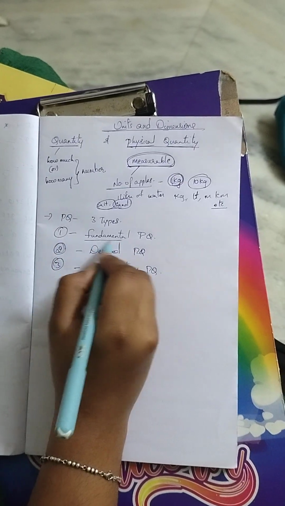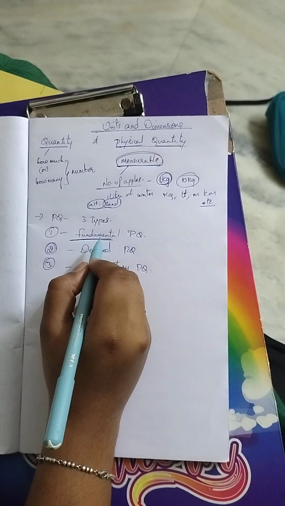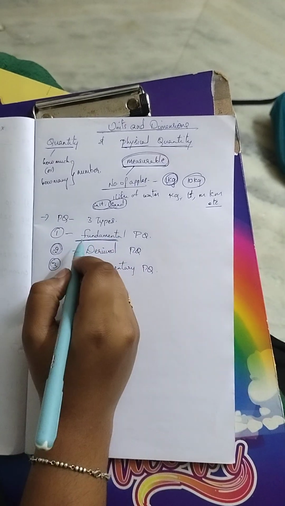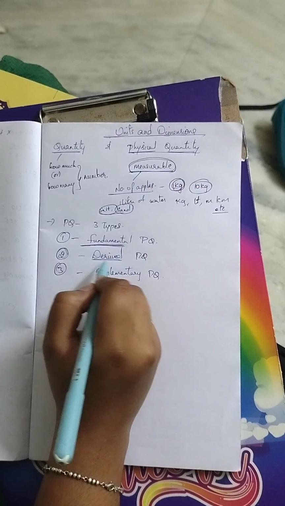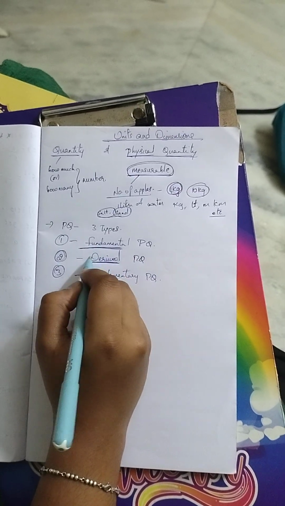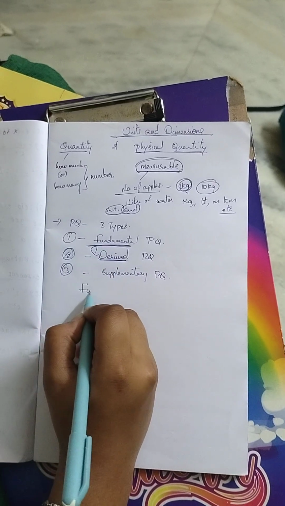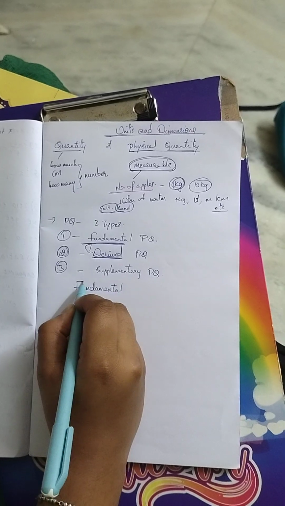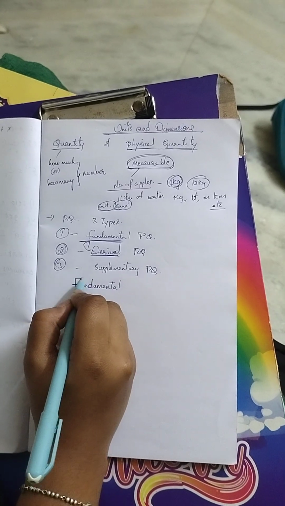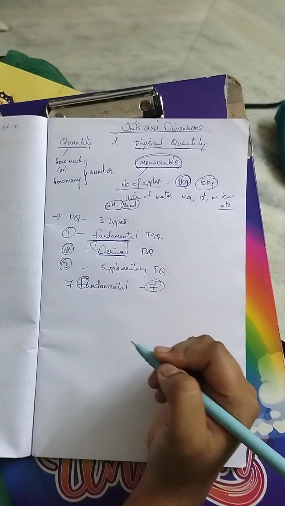So coming to the fundamental quantities, they cannot be derived from any other physical quantities. And derived quantities can be derived from other physical quantities. Here, fundamental, F, if you reverse this F, it gives 7. There are 7 fundamental physical quantities.